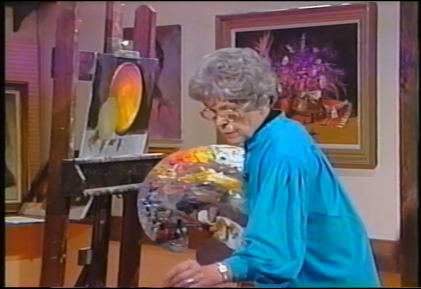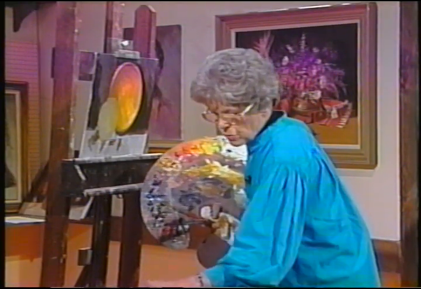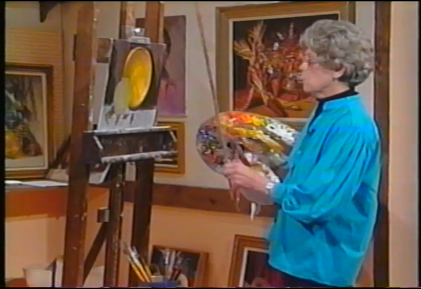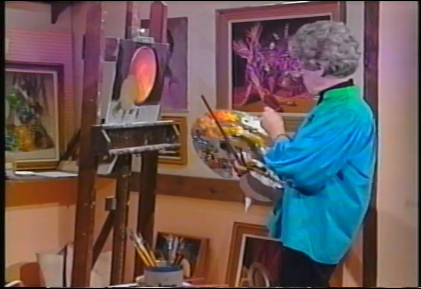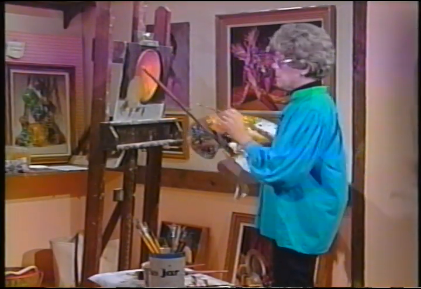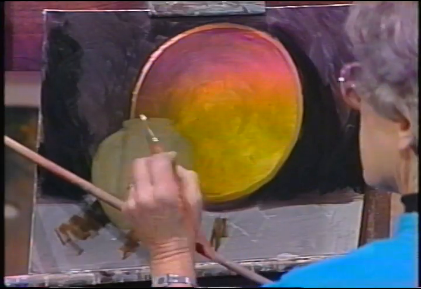So now, another way of manipulating your paint is to paint from the top down, or appreciate every element of the picture, of the subject's essence.